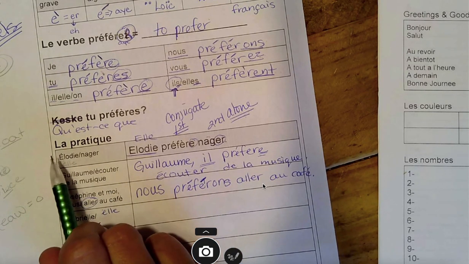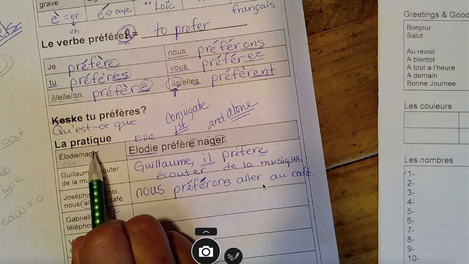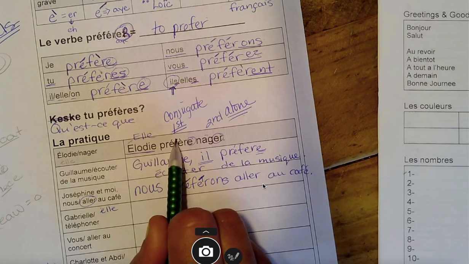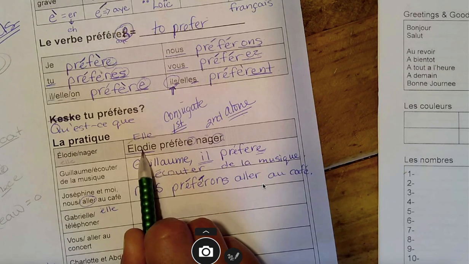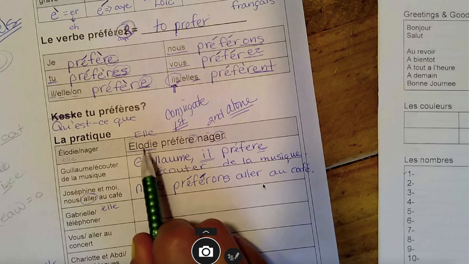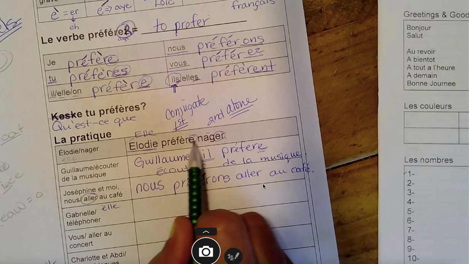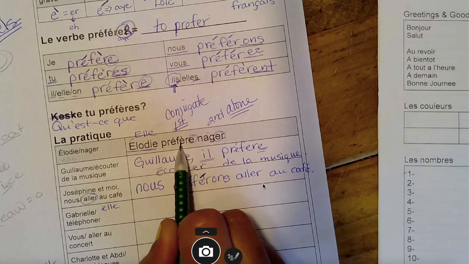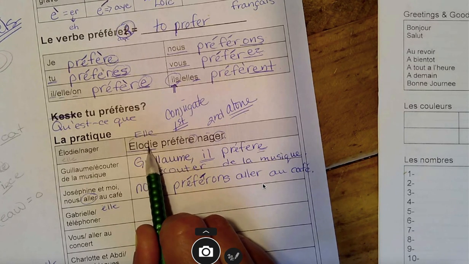So we want to say Elodie prefers to swim. So I write Elodie préfère, because she's an elle, and the elle ending is E. Elodie préfère nager. Now notice I conjugated préfère.